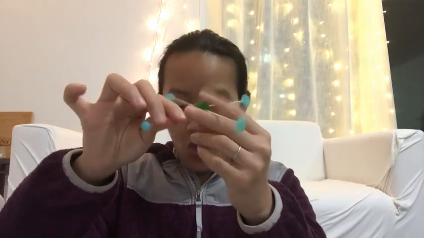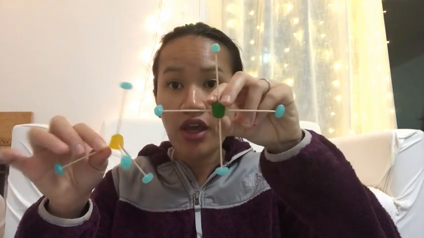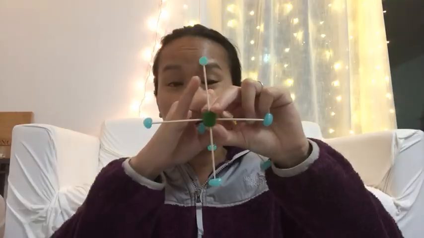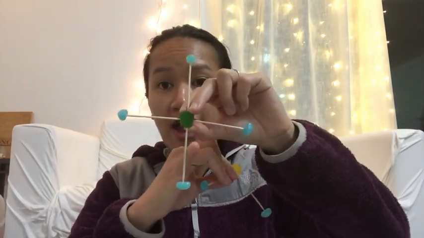Next one, when we have four electron domains, you can either have it flat like this, or you can have it like this. Which one do you think is better? The better one would be this one because you need to put everything as far as possible from each other. If you look at the bond angle here, it's only 90 degrees, also 90 degrees as well.